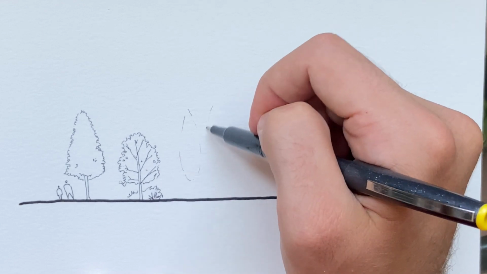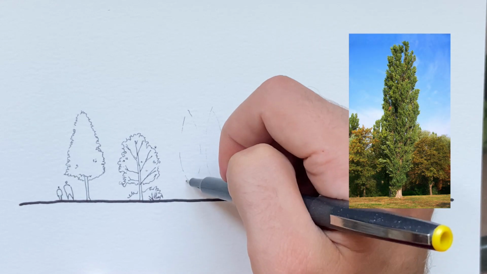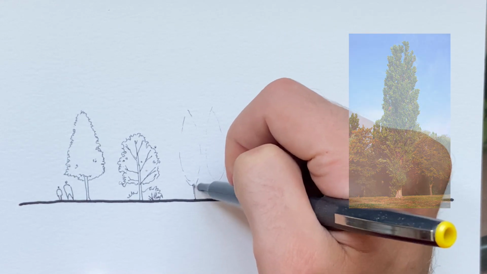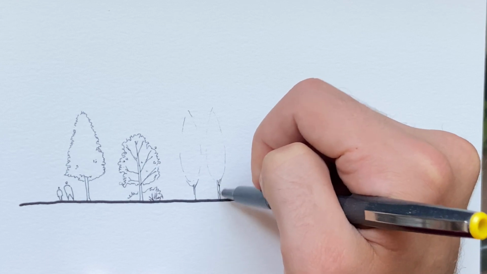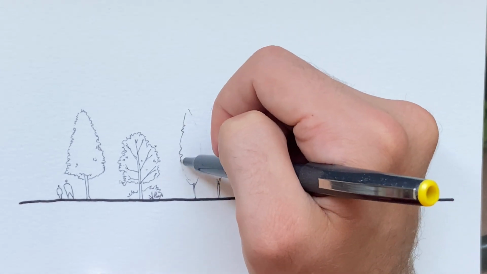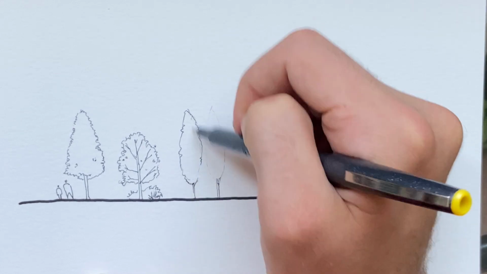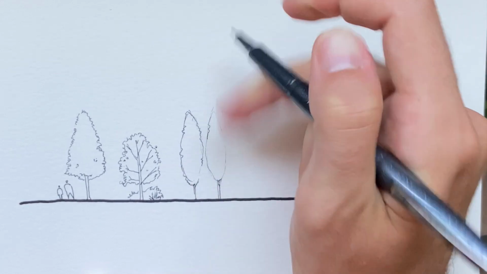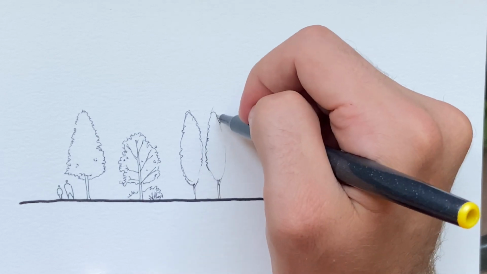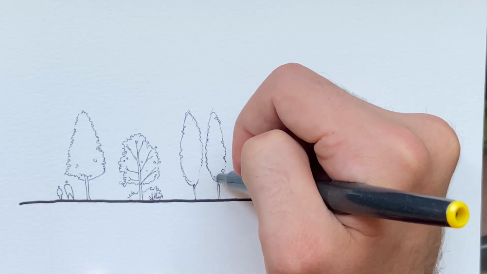Likewise, this is a tall, narrow tree like a poplar. Again, just a very quick outline of the shape, adding in the trunk, and just being playful, being free with the outline, intentionally making it uneven, wobbly, to give it some texture.